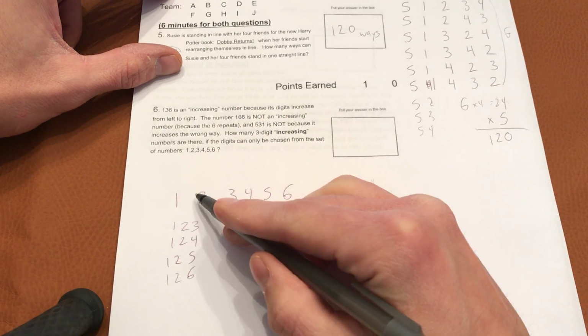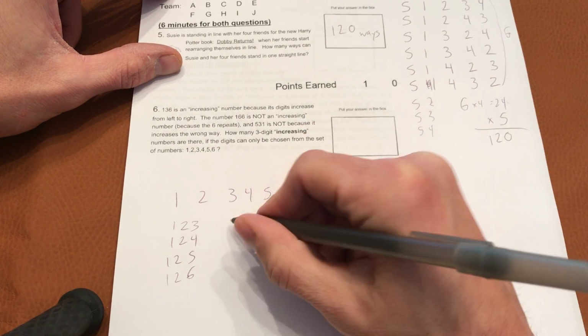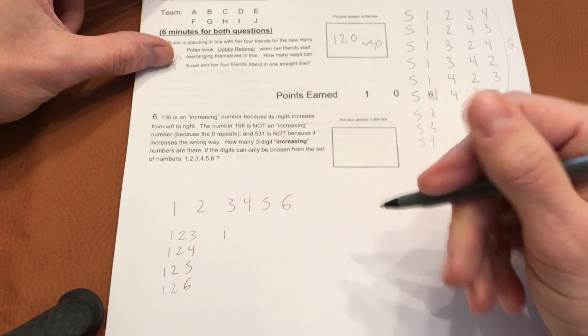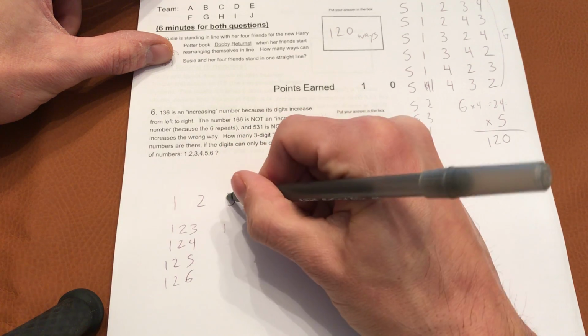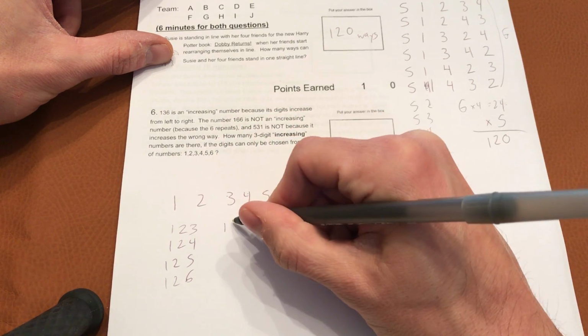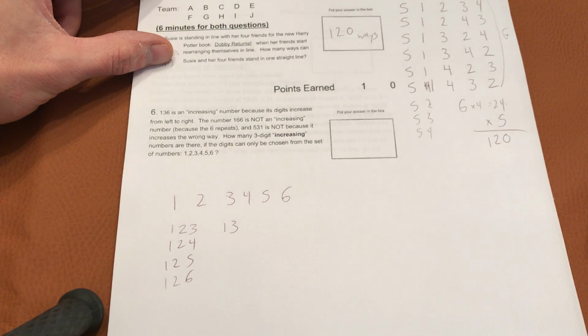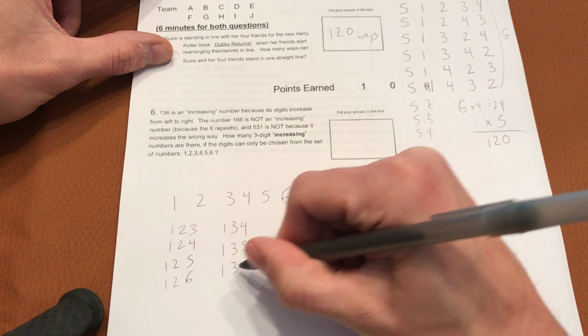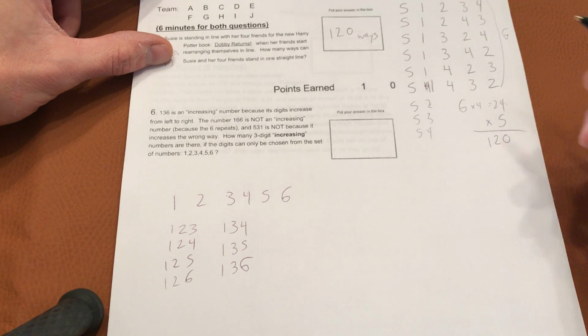So now I've used 1 and 2, so I've got to only go up. I guess the difference is the previous one could have been in any order; this one has a rule, so you've got to follow that rule. So now I'll do 1, 3, 4, and you'll see that amount reduce each time: 134, 135, 136. I'm done with the 1-3 series.